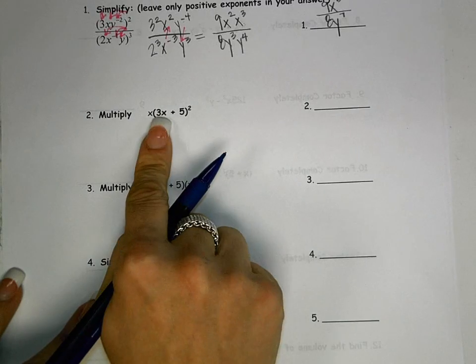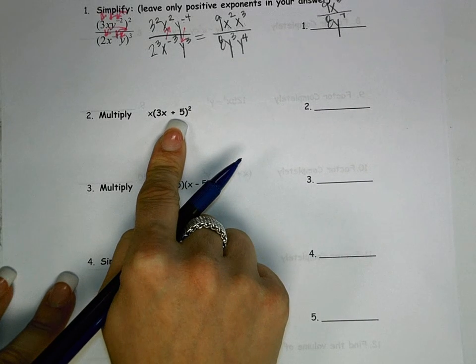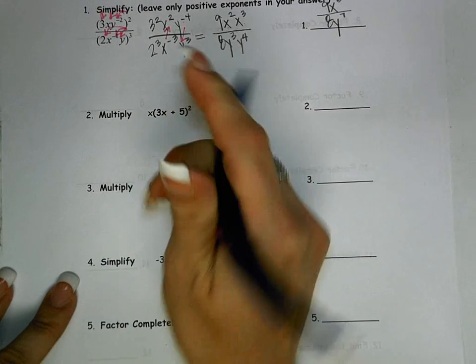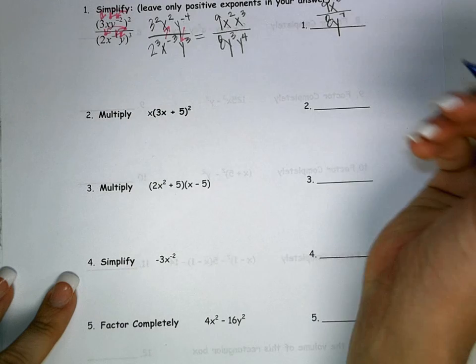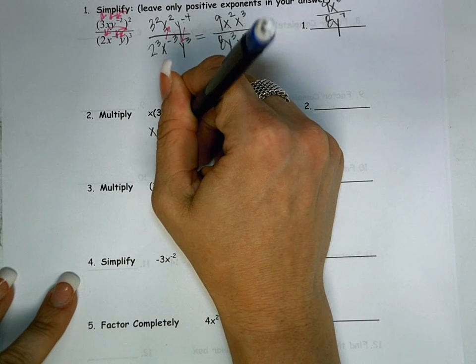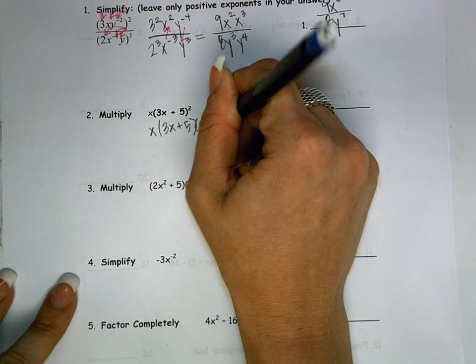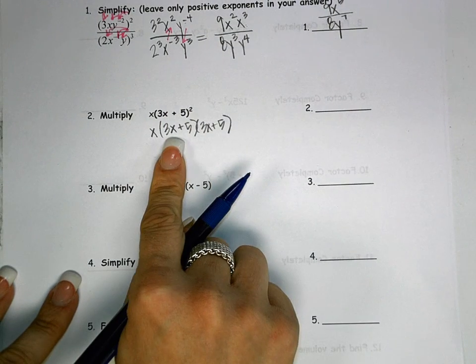Okay, for number 2, anytime you have a binomial squared, so that's 2 things inside parentheses attached by a plus or minus, you cannot distribute that exponent. You have to write it out twice. So 3x plus 5 written out twice. Okay? 2 different ways you could do this.